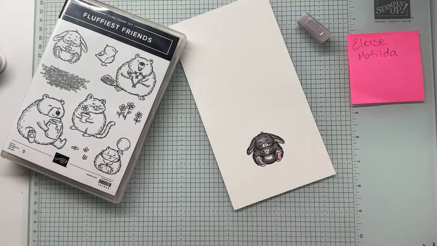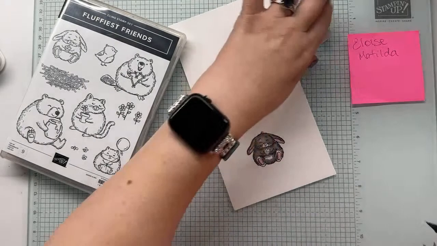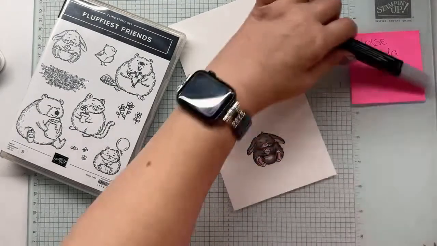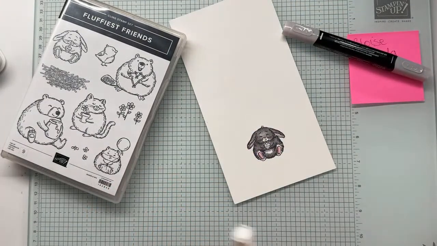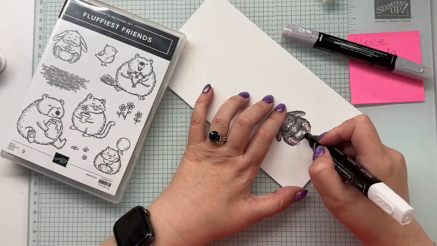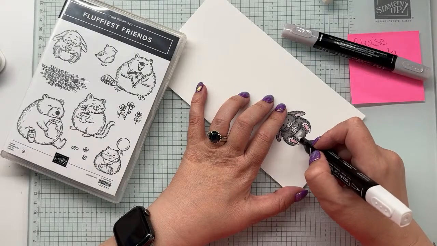Not quite sure what to do for the feet. I'm thinking using our dark, but I'm not sure. So colour lifter, I know I haven't left much there, but the colour lifter, which is colourless, will help.